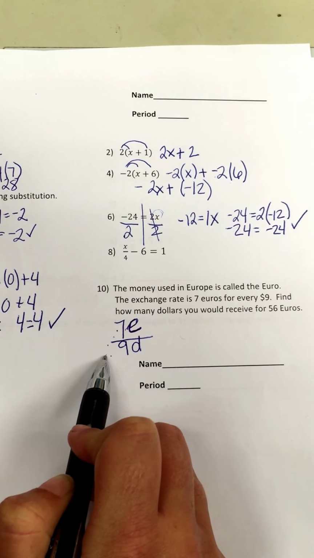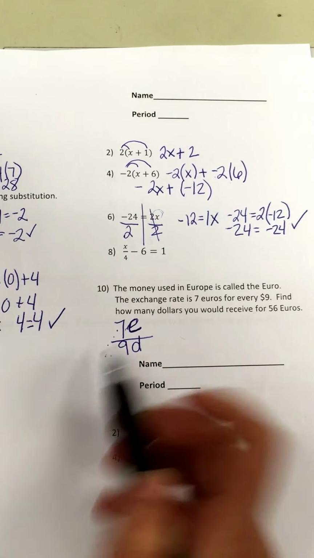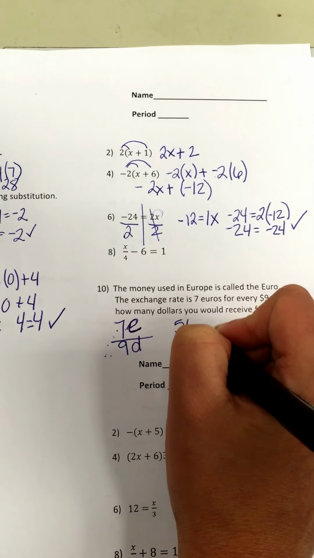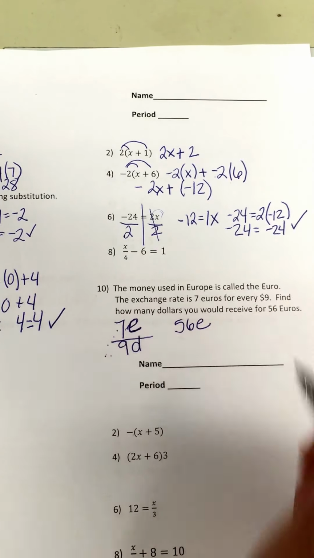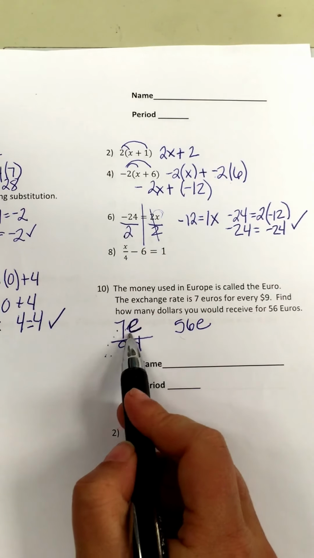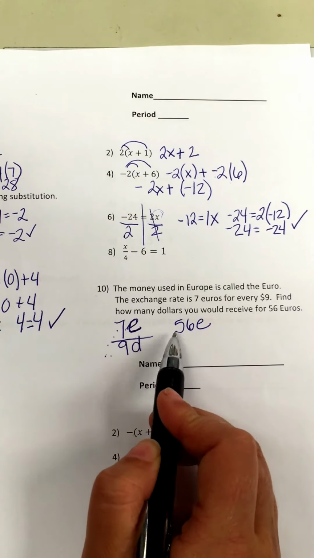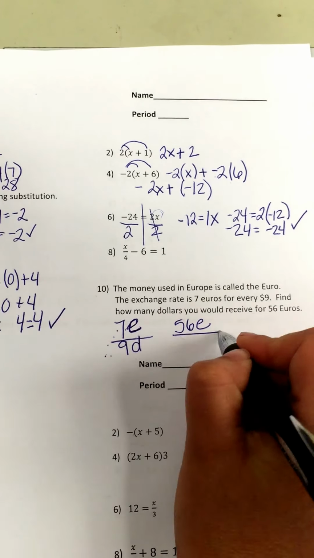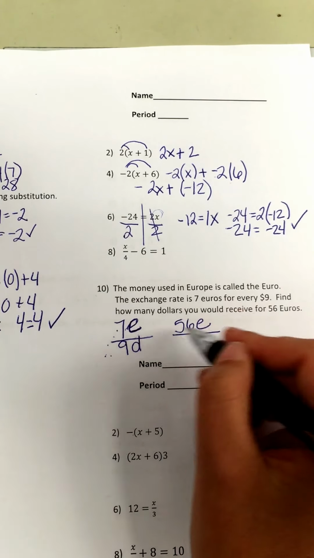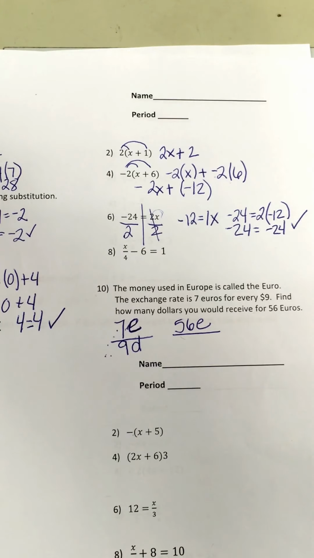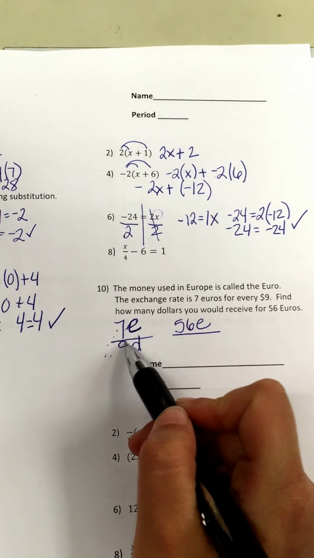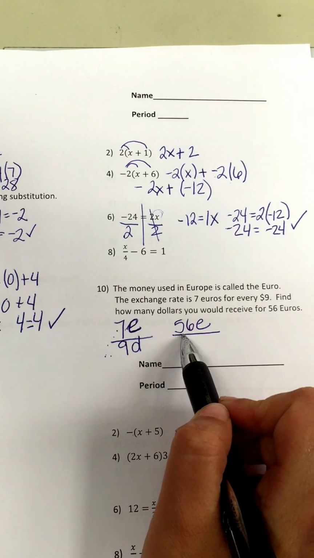So how many dollars would I get if I had 56 euros? And I'm going to put euros on top because I started with the euros on top over here, okay? So I have 56 euros. And I don't know my dollars yet, okay? So I'm going to look, how did I get from 7 to 56? Well, I know I multiplied, okay?